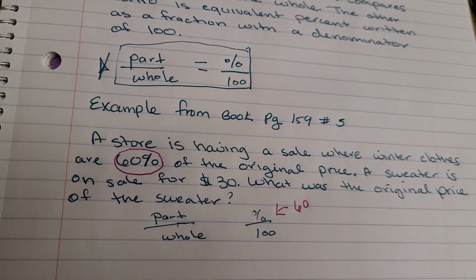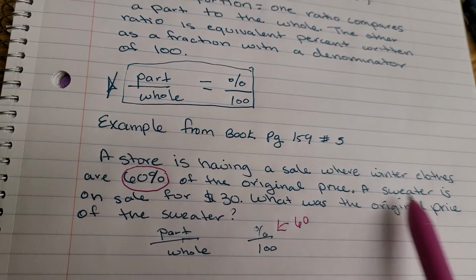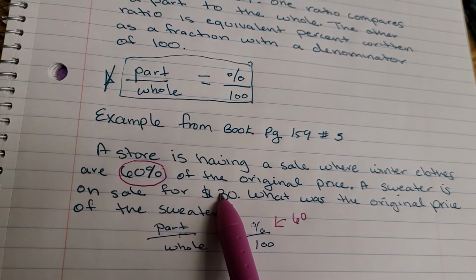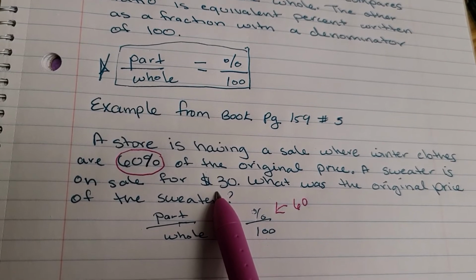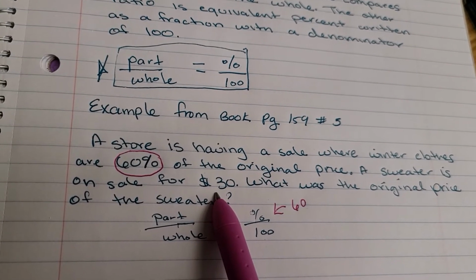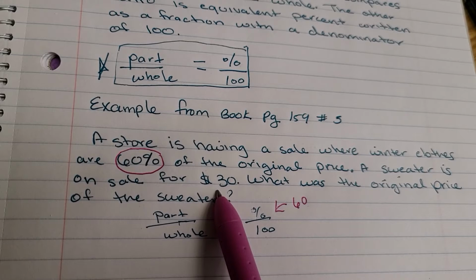Now, the next part would be a little bit challenging if you don't know if it's the part of the amount or the entire amount. So it says a sweater is on sale for $30. Now, is $30 the full amount, or is that part of that total?